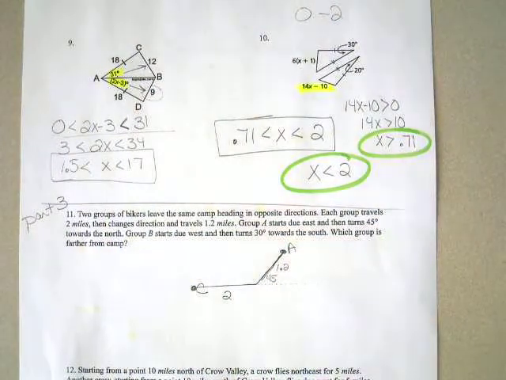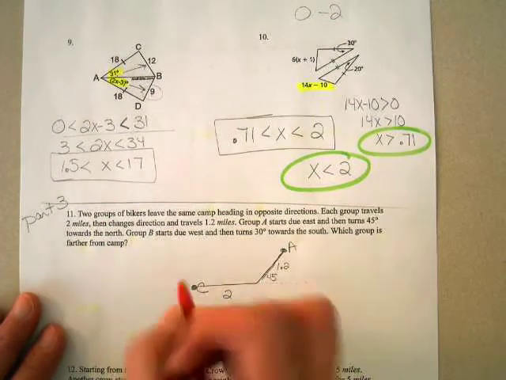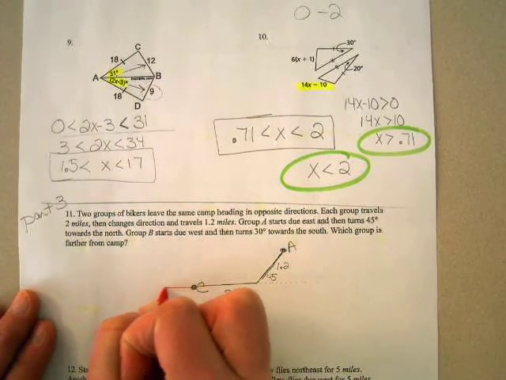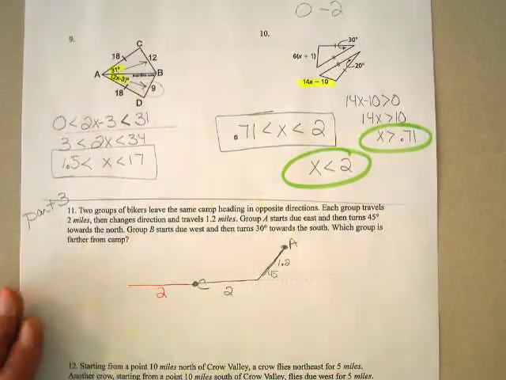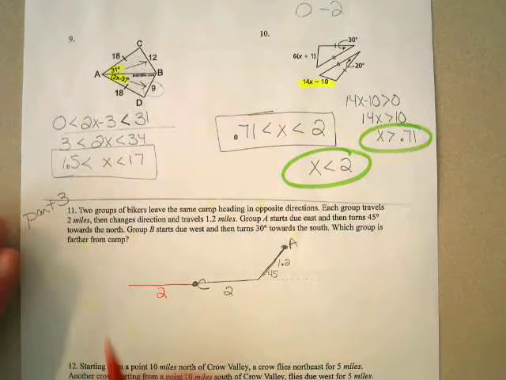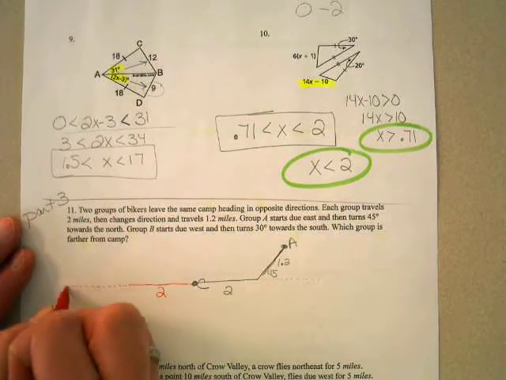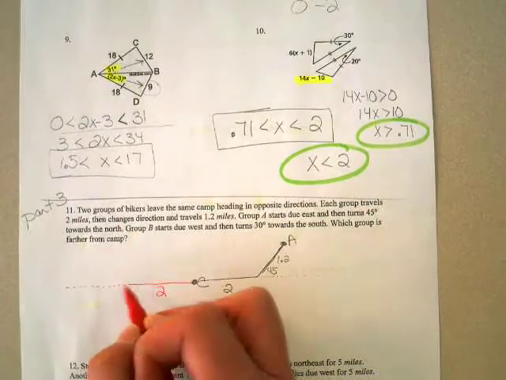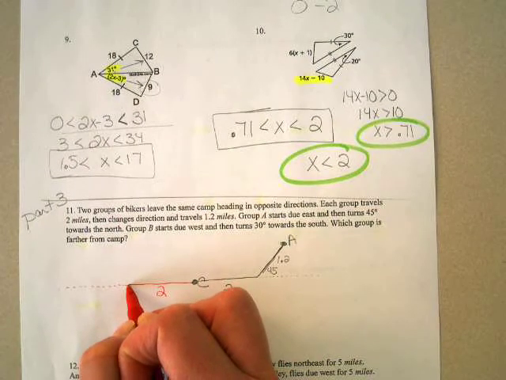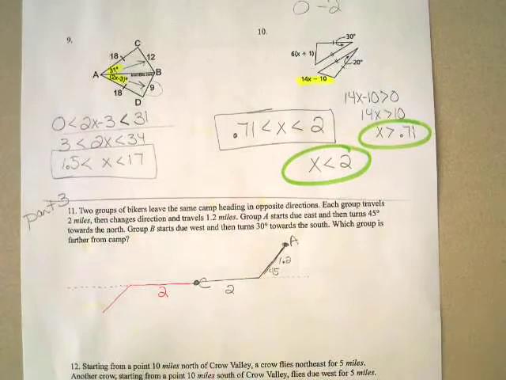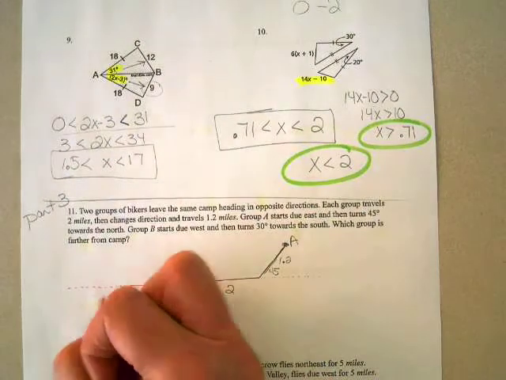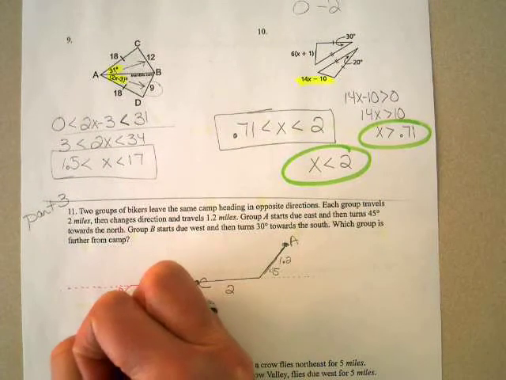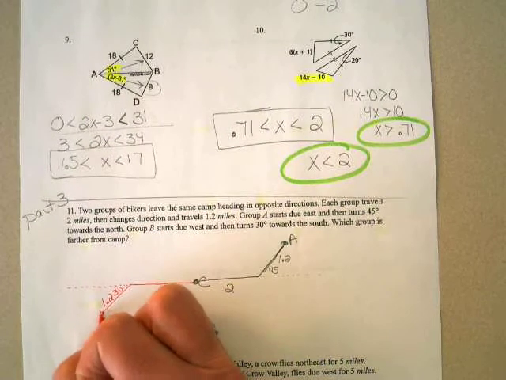All right, group B. They start due west. So they're going west for 2 miles. And if they keep going west, they would keep going like this. But it says they turn 30 degrees south. So if I was facing this way and then I turned south, it would kind of look something like that. Because 30 degrees south is not a straight turn. So here's my 30, and then this is 1.2. And here's group B.